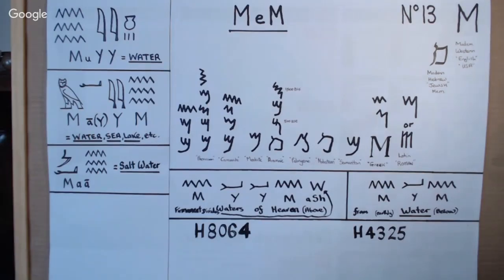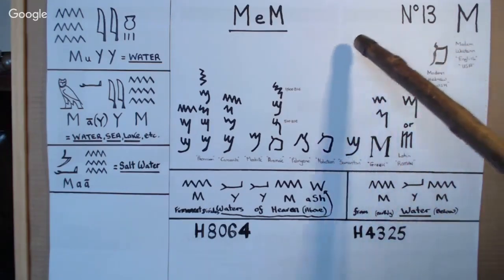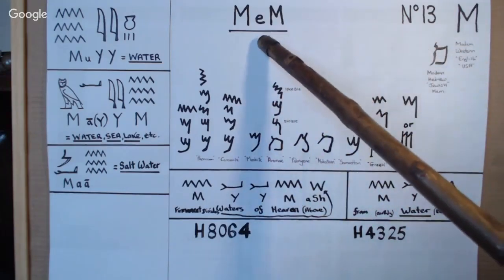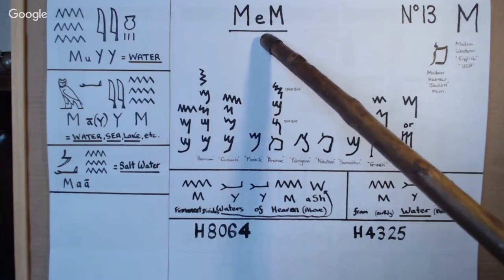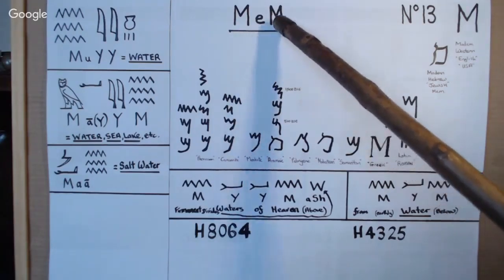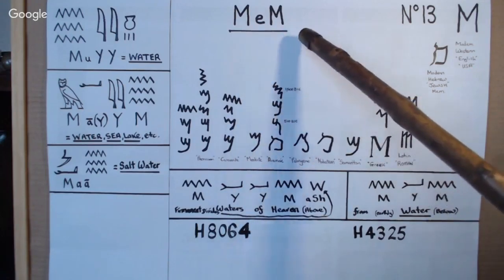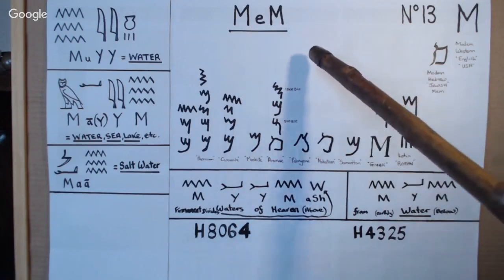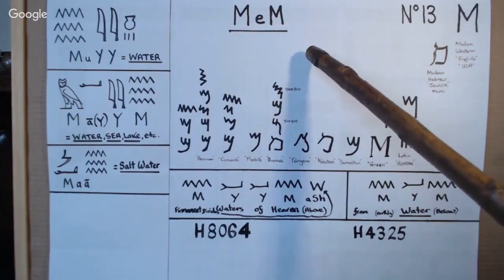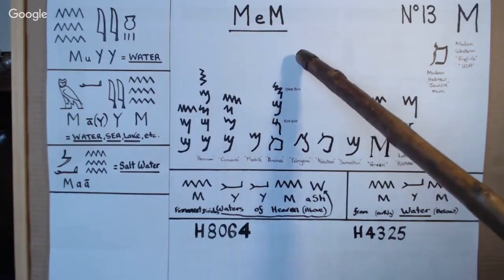This is the 13th one, and it's the letter M. And you can see by the title, it's actually pronounced in the alphabet as mem. But as we'll see from the title of the video, it's actually meme. So this is a meme, really, everybody.